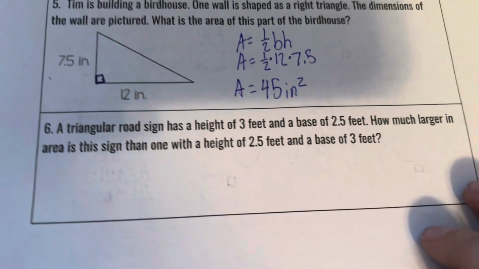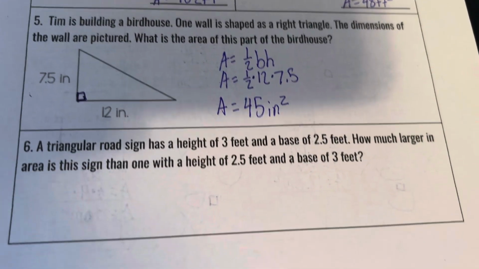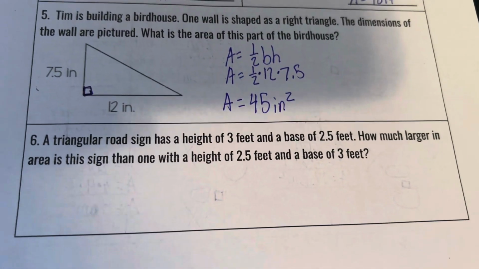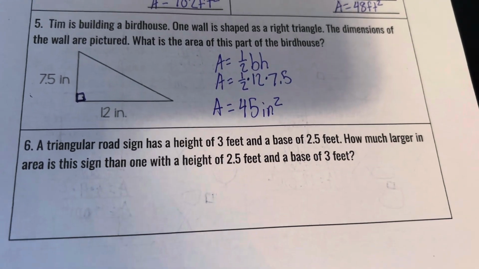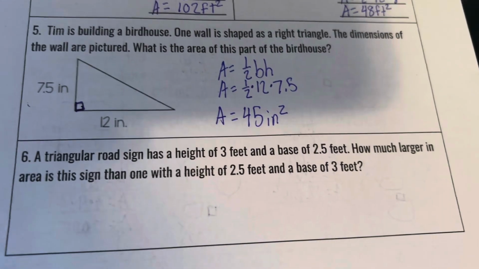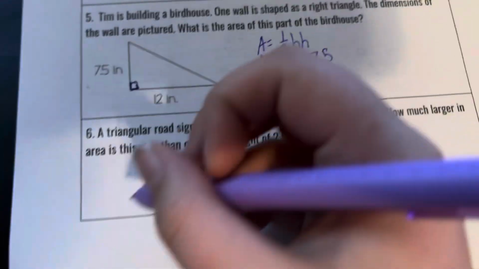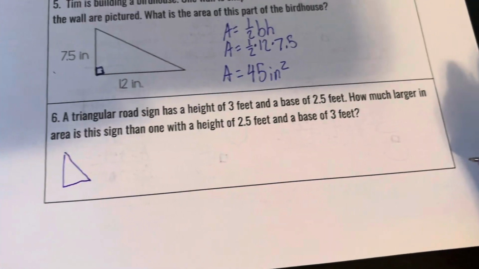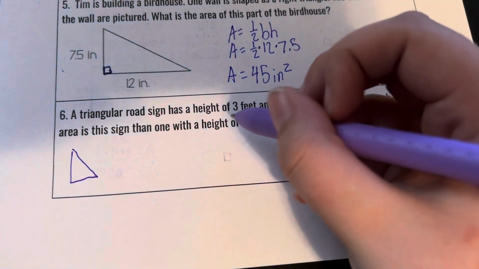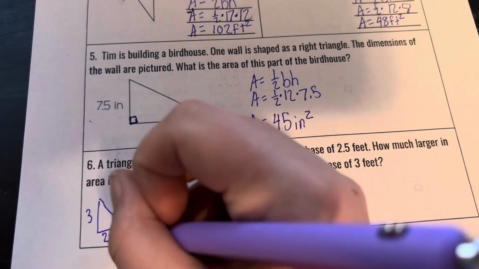All right, let's head to our last one. A triangular road sign has a height of 3 feet and a base of 2.5 feet. How much larger in area is this sign than one with a height of 2.5 and a base of 3 feet? So the first thing I'm going to do is draw what they told me. So they told me a triangular road sign with a height of 3 feet. So I'm going to make this the height, 3. And a base of 2.5. So that gives me this, 2.5.